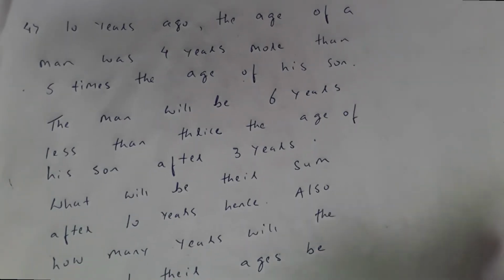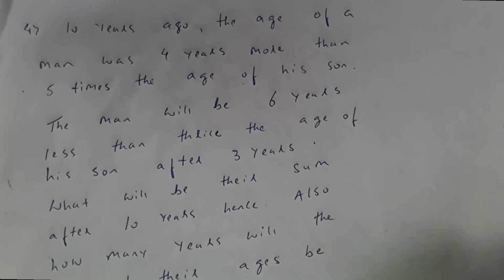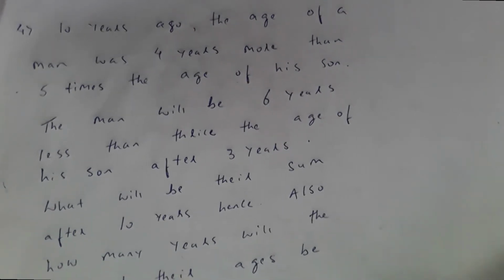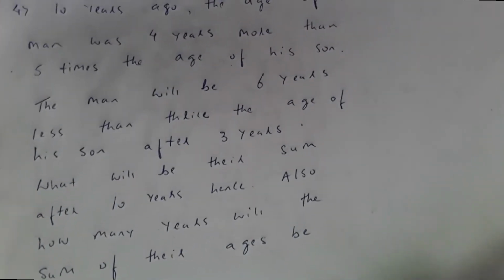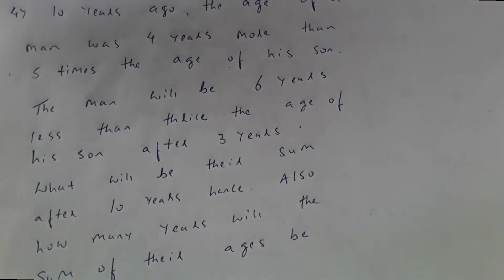This is another quantitative question for age. Okay, 10 years ago, the age of a man was 4 years more than 5 times the age of his son. The man will be 6 years less than thrice the age of his son after 3 years. After 3 years means 3 years in the future.